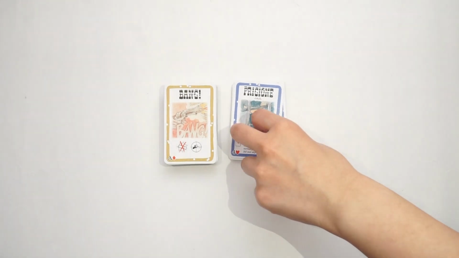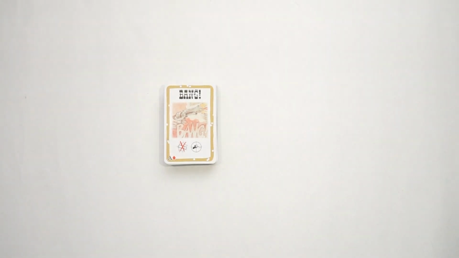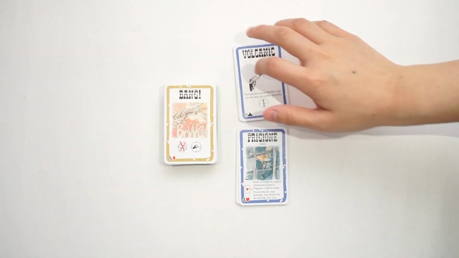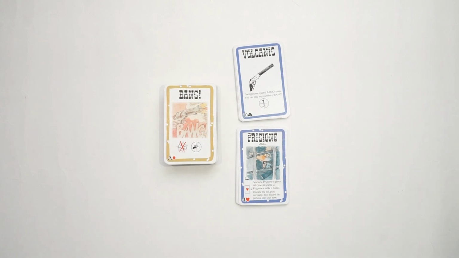The brown bordered cards are the ones you draw, play, and then discard. You use it right away, so you don't keep them in any way. The blue bordered cards are ones that you can usually keep with you for a while. They're more utility based.